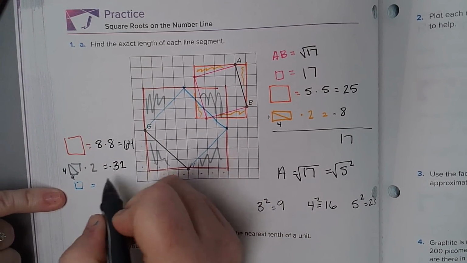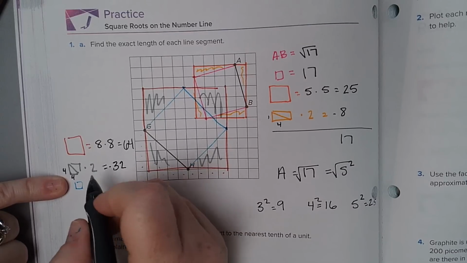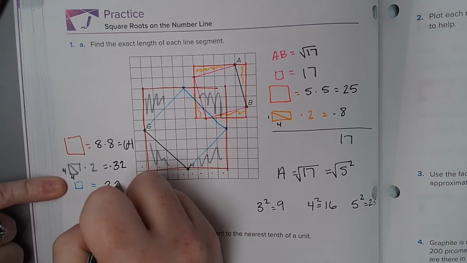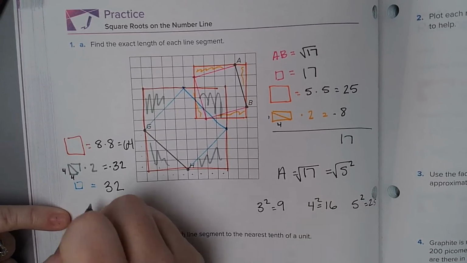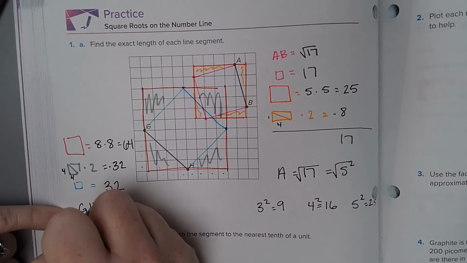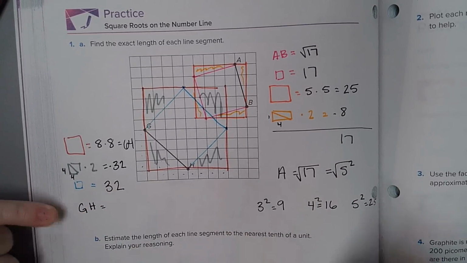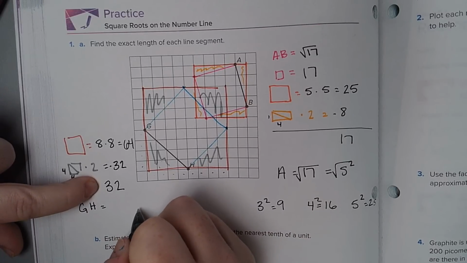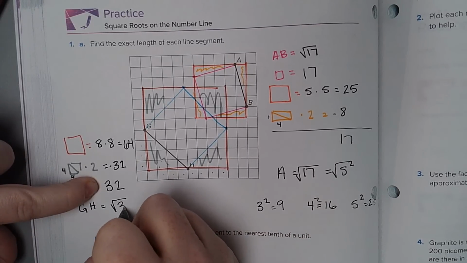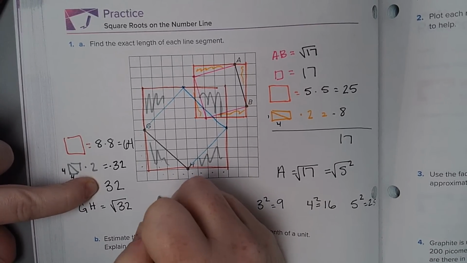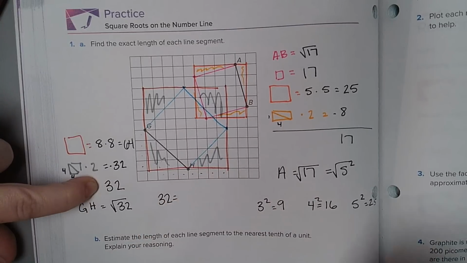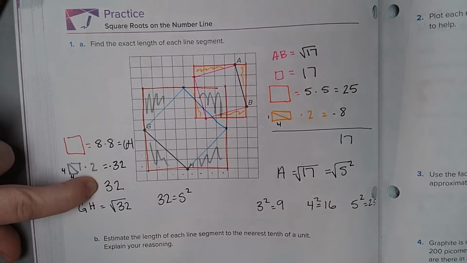And then we need to take our triangles away from the big square. 64 minus 32 is 32. So that means GH is root 32. Because your area is 32 and your area is equal to side length squared.